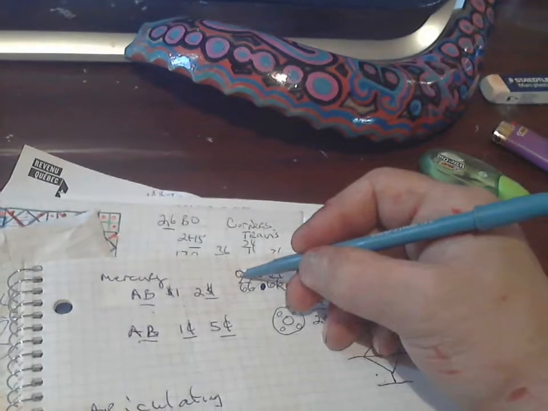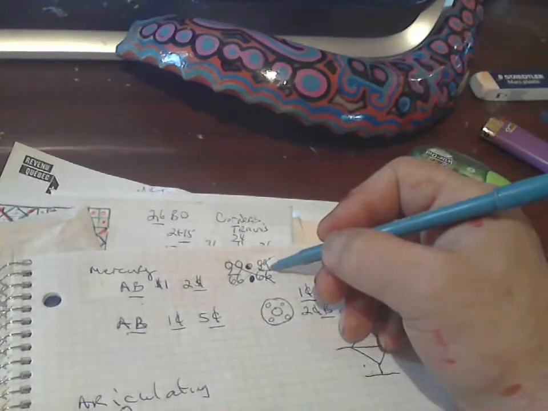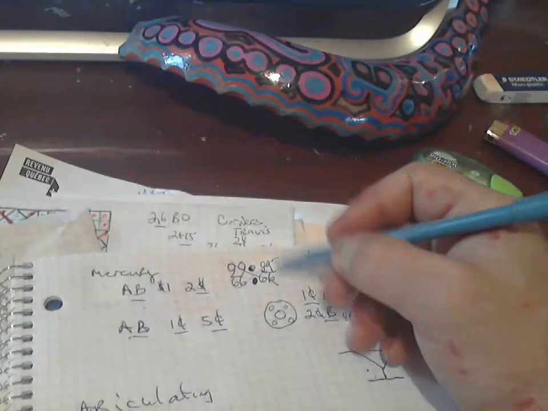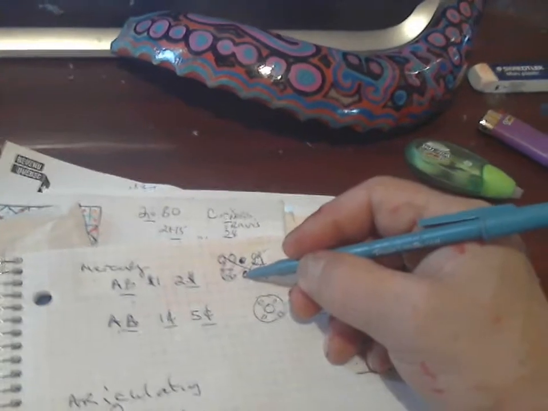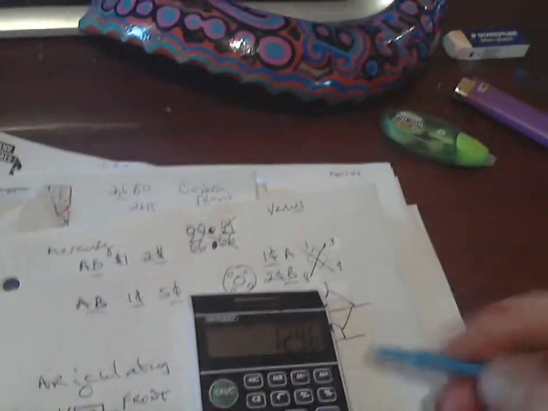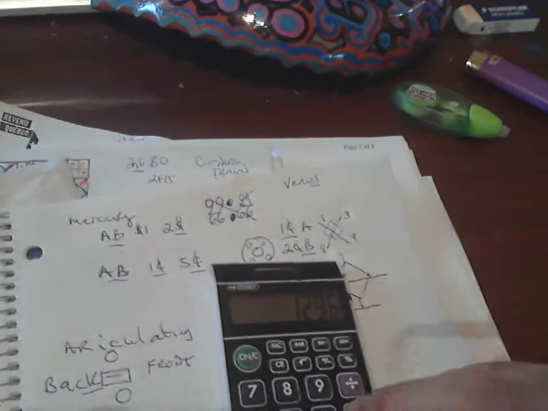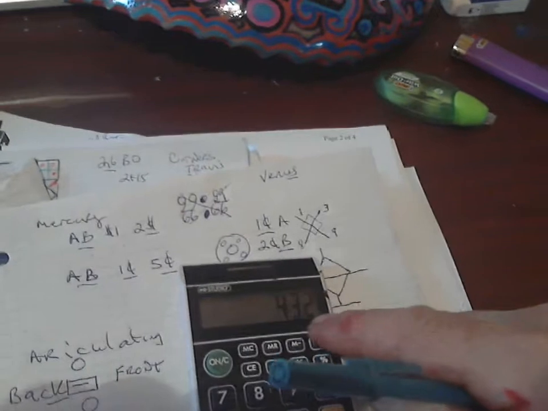What's left over? 1 and 9 is 10. 10 times 10 is 100. 100 times 100, 10,000. 6 times 6 is 36. And a calculator will tell me is 12,096 times, divided by 3 equals to 432. Isn't that the jail? 432?